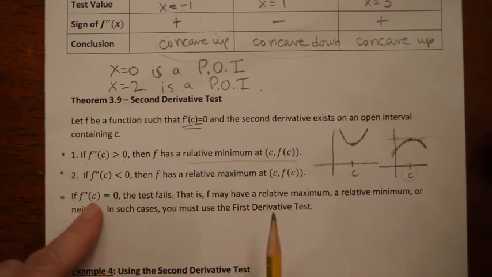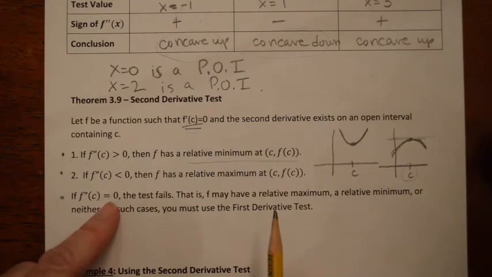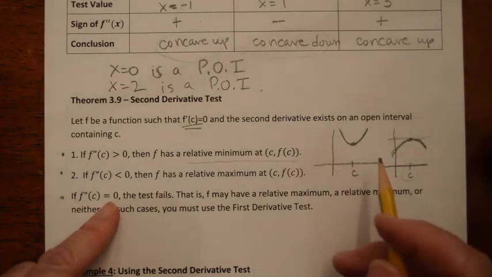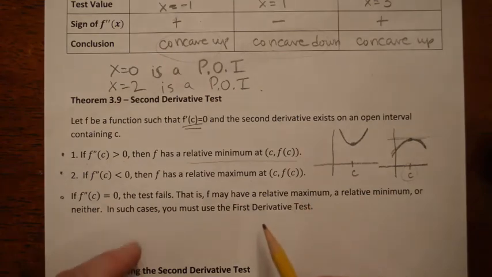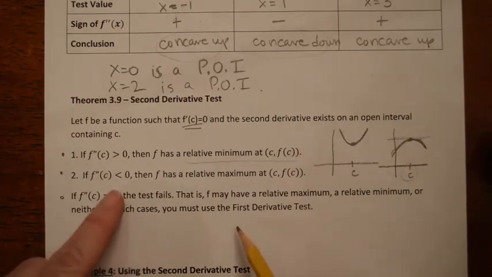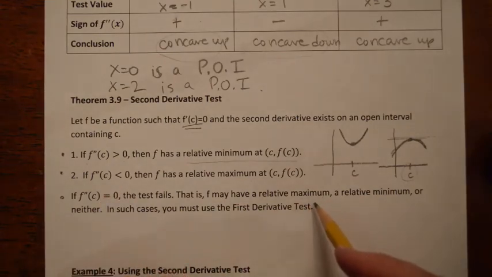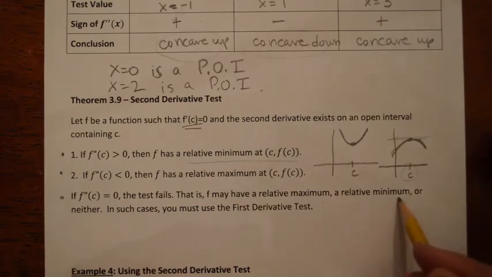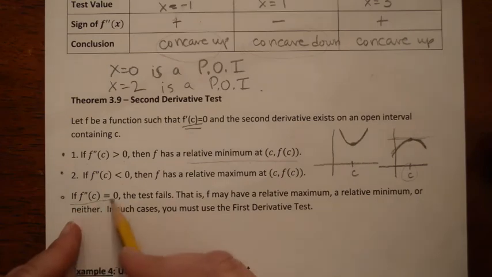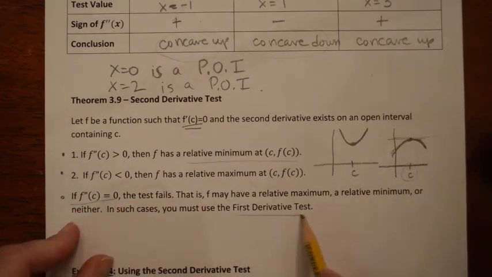So it's saying if the second derivative at c is 0, the test is going to fail. It's neither concave up nor concave down there. So it might be a relative max, it might be a relative min, or it might be nothing. But if we can't conclude from the second derivative test, we have to go back to the first derivative test.